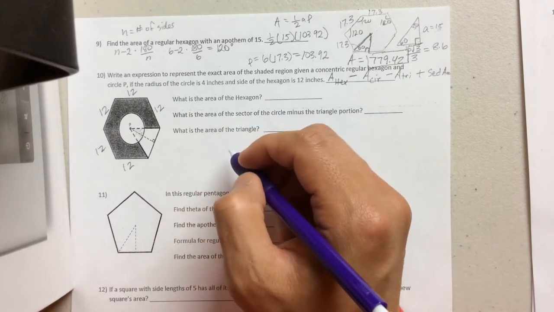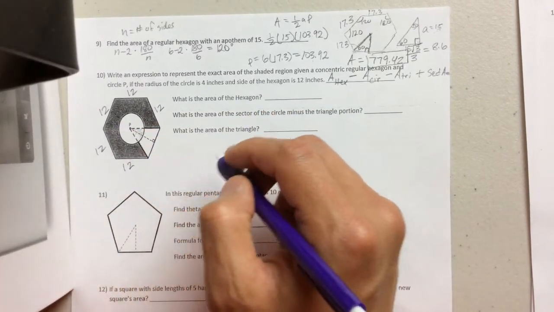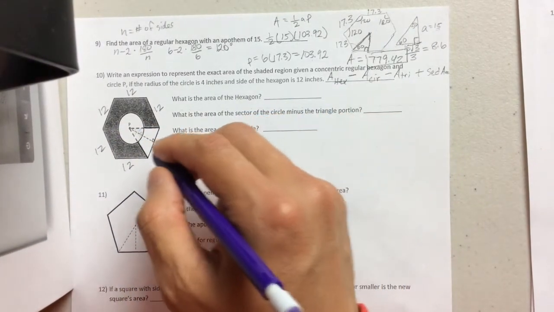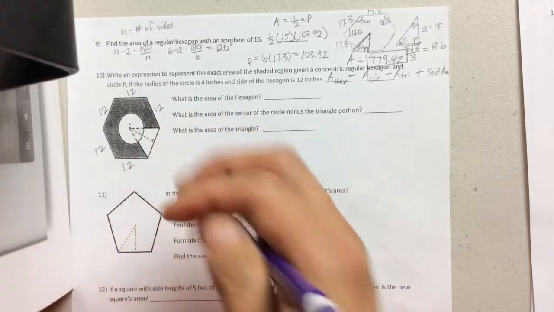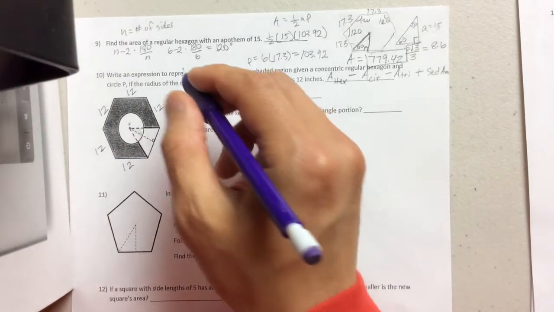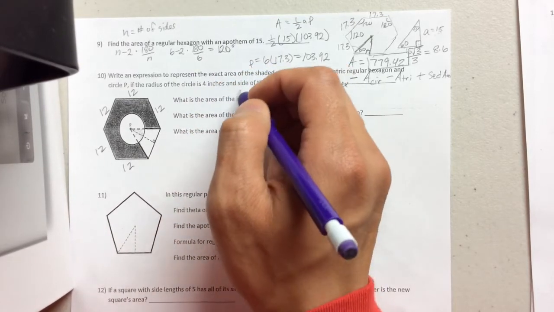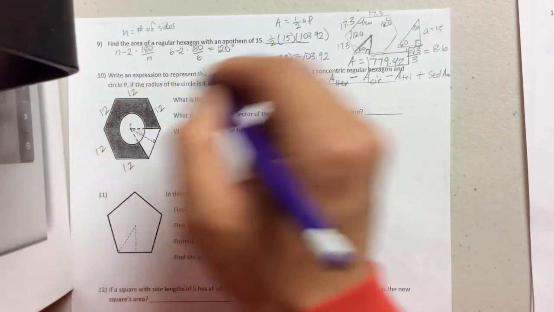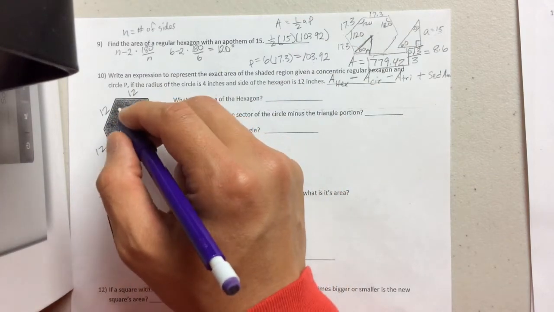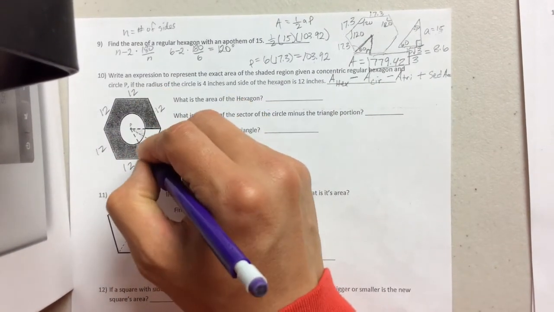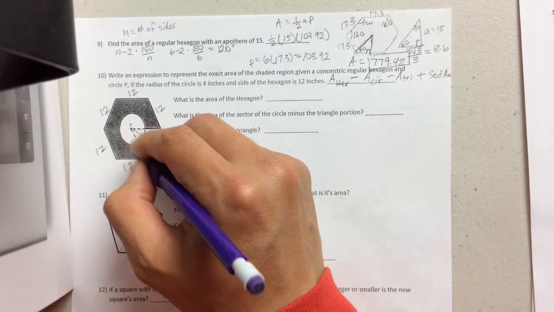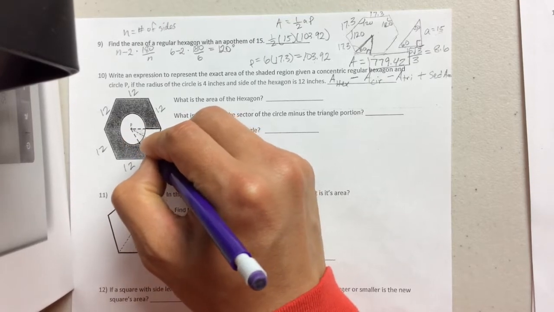So what's the area of the hexagon? Well, we have to find the perimeter and multiply by the apothem. Earlier, in the earlier example, we know that each interior angle is 120, and dividing 120 in half will give you a 60. And here's 90.